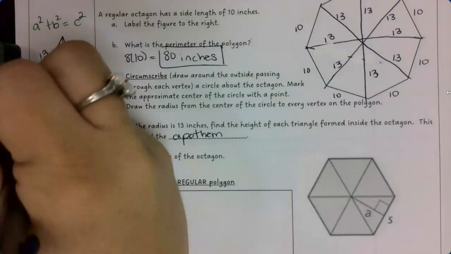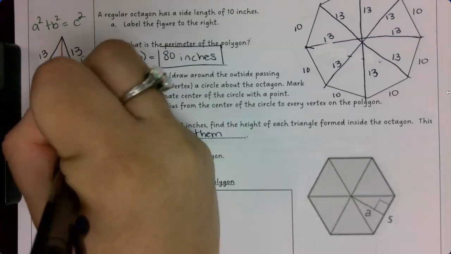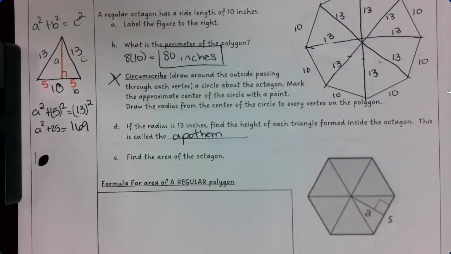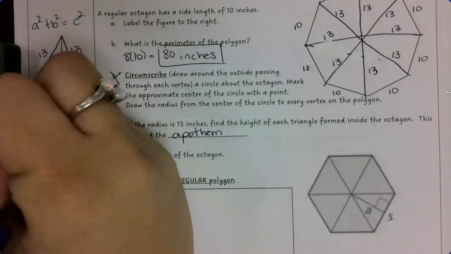So I want to solve. I have a squared plus 25 equals 169. Then I can go ahead and subtract 25 on both sides.